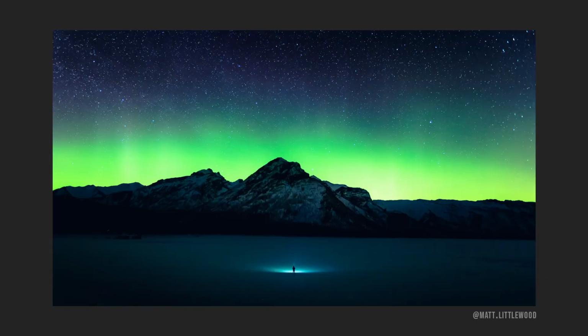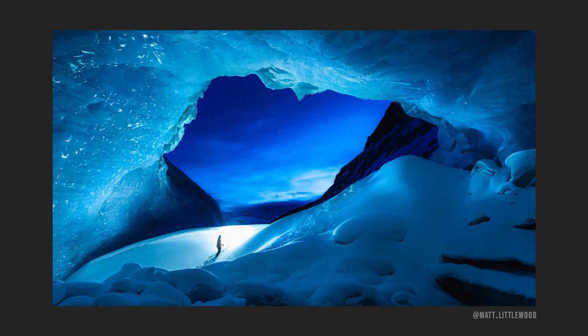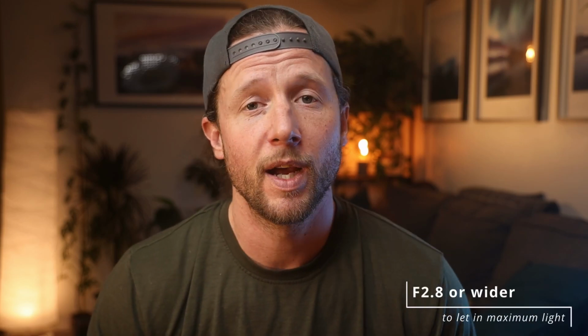Now, last but not least, what I spend most of my life doing is shooting stars. Without deep diving into the settings and techniques, because I think I've actually made a deep dive video on that, I'll link that at the bottom as well. For this, I'm going to want to be shooting with a wide aperture of f2.8 or wider if I can. If you're focusing on infinity, you don't have to worry about depth of field. You just want to let in as much light as possible.